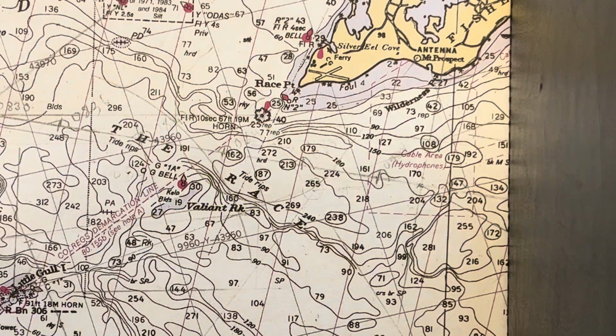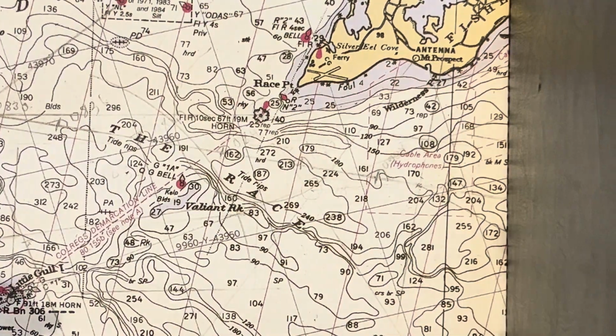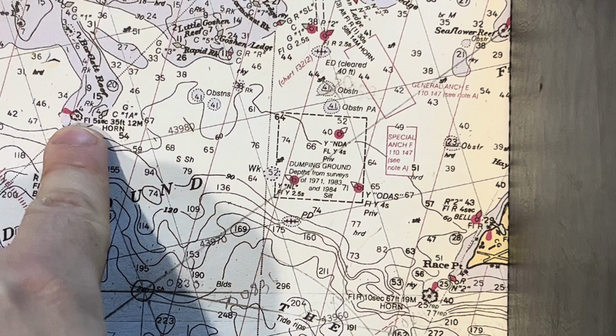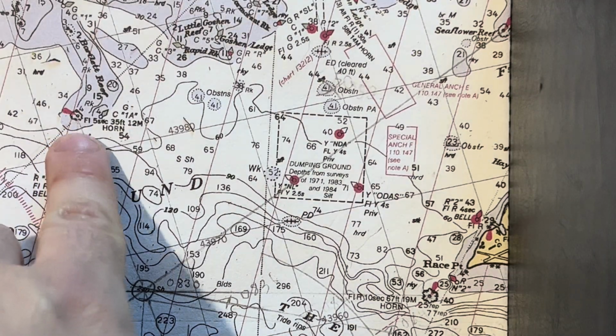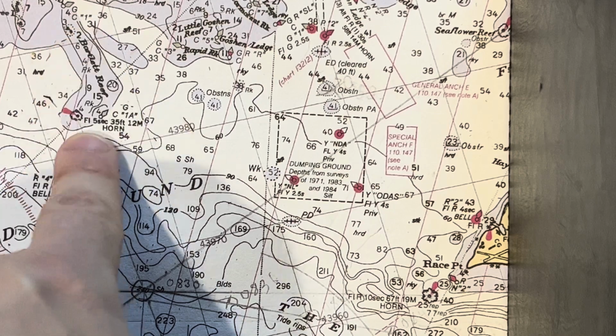So there we go. Now you get another radar range off of this light here, which also doesn't appear to have a name, but it's Bartlett Reef Light because it's the light coming off of Bartlett Reef.